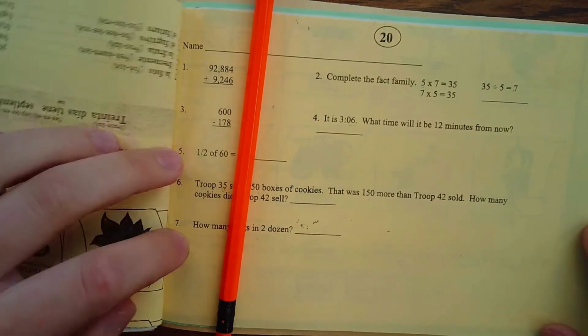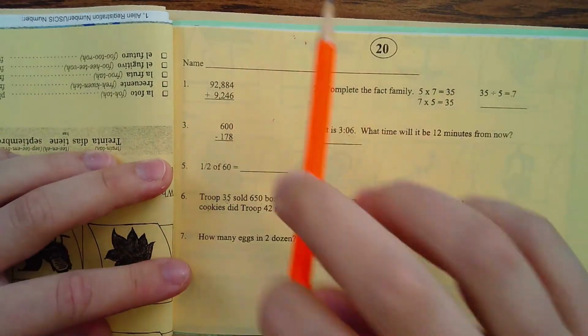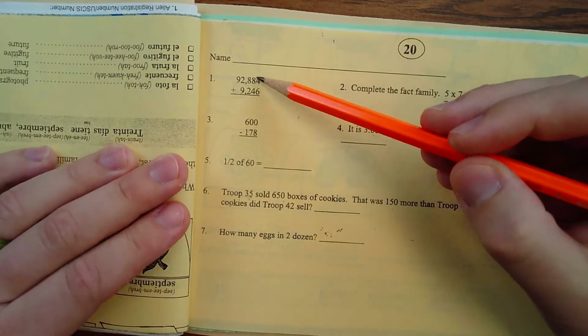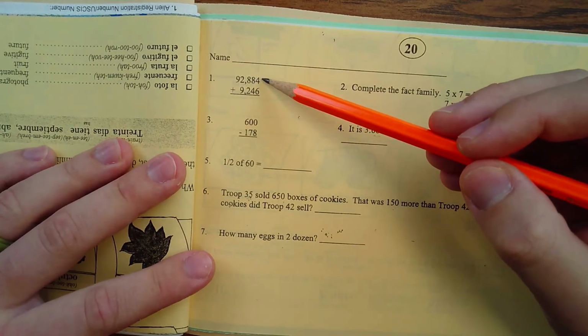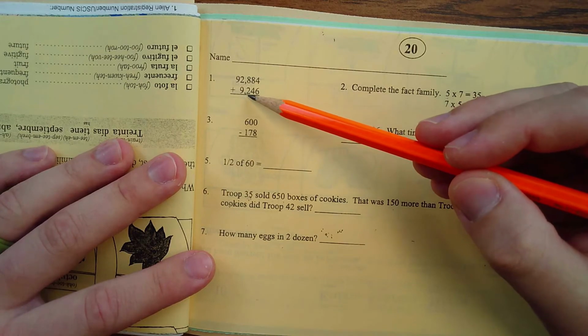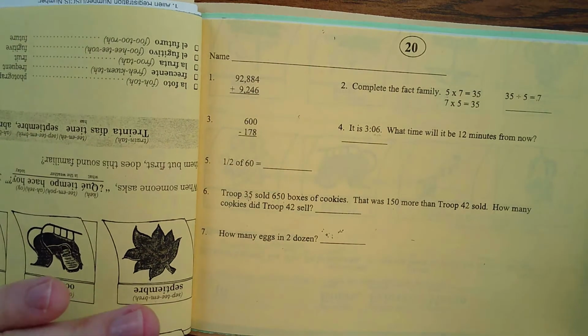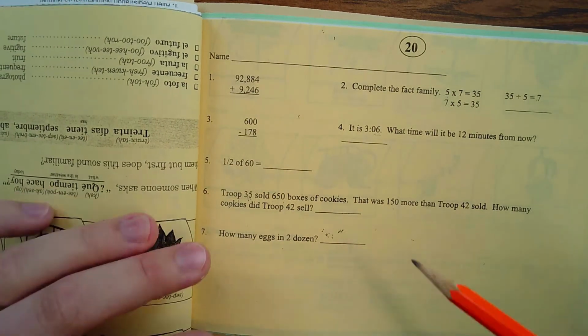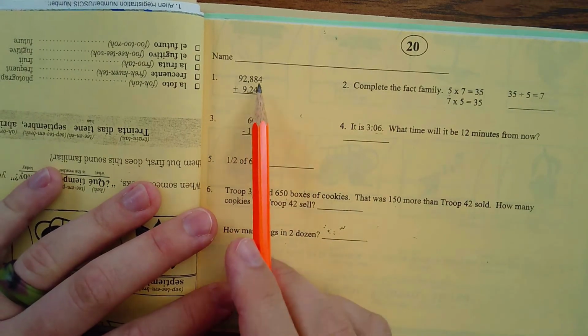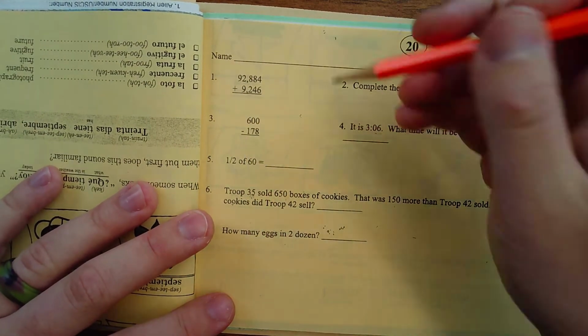Do some math. Day 20. Here we go. 92,884 plus 9,246. This last week you guys have worked on stacking up addition problems in the right place that help us add. So let's go ahead and do this.